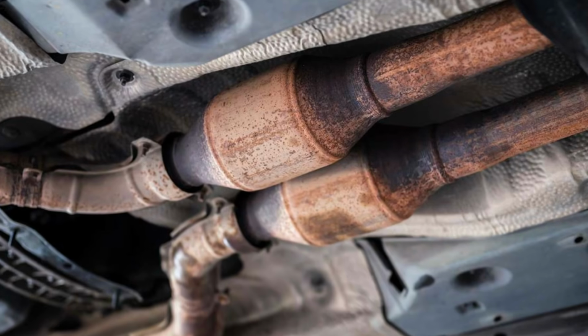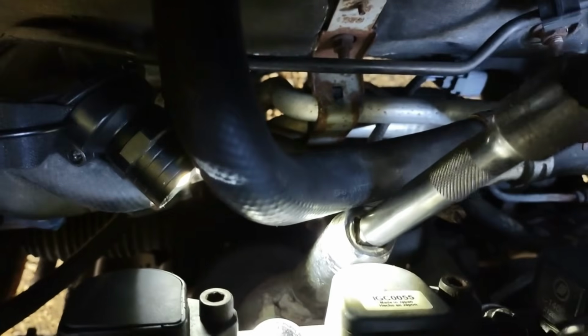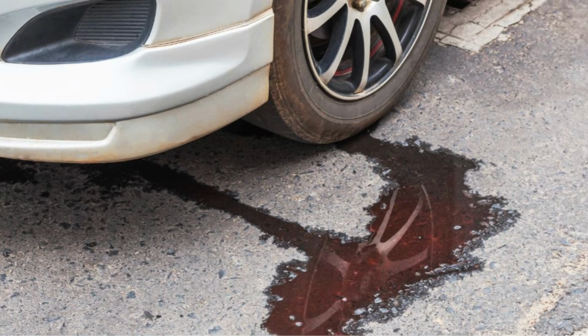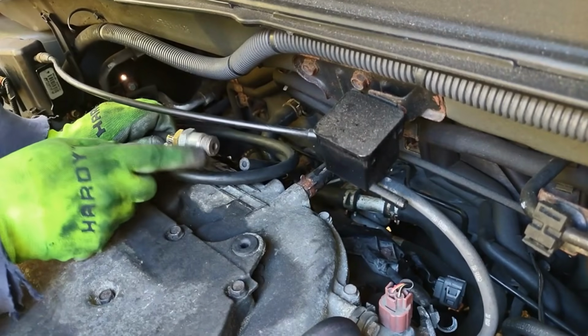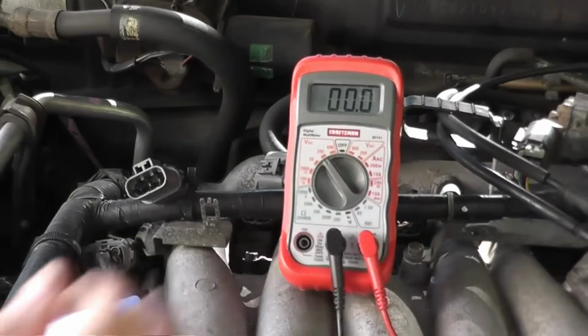Step 6. Be careful with P0420 or P0430. These are catalyst efficiency codes. They do not automatically mean the O2 sensor is bad. They can be caused by a weak catalytic converter, exhaust leak, engine misfires, rich running, oil burning, coolant contamination, or sometimes a lazy O2 sensor.